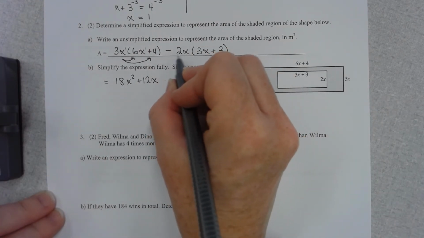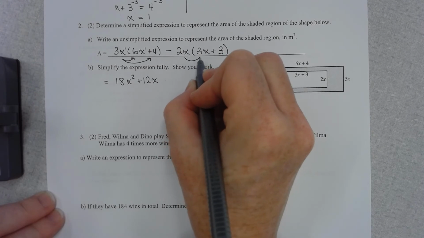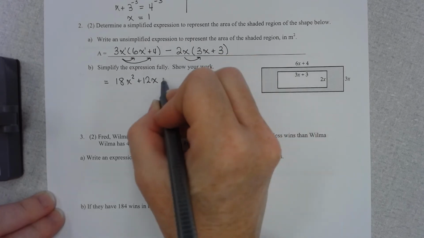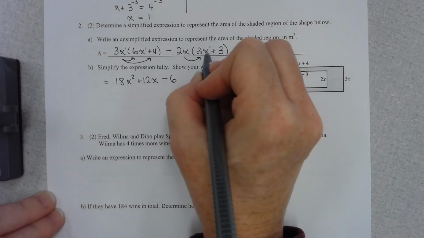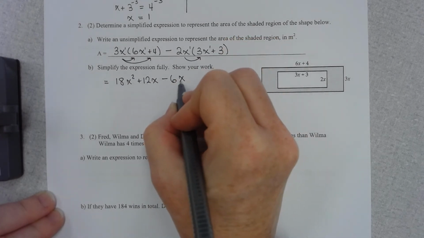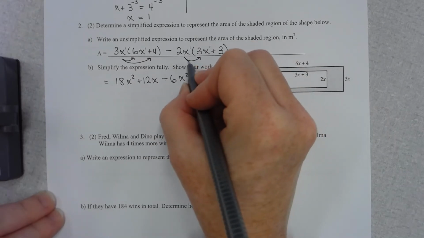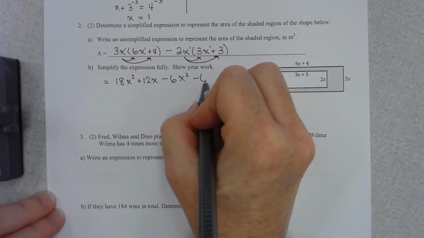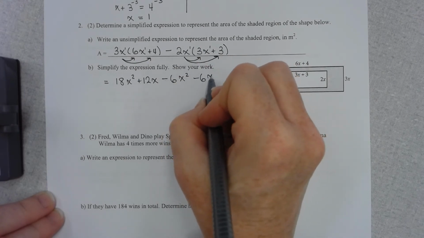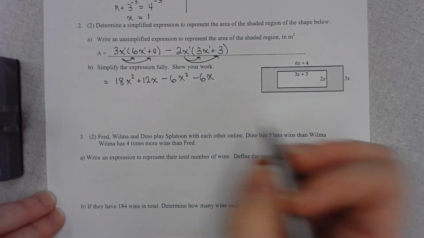Then we are going to multiply negative 2x by 3x. Well, negative 2 times 3 is negative 6. And remember, it's like there's little ones here, so x by x, you add the exponents, so it's x squared. And then we do negative 2x times 3. Well, negative 2 times 3 is negative 6. There's nothing to multiply the x by, so it's just x.